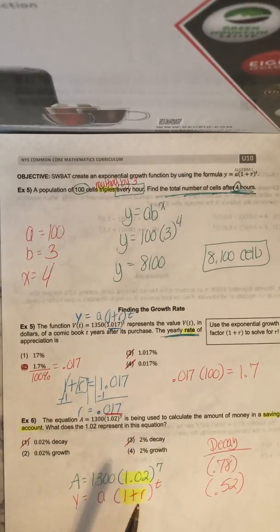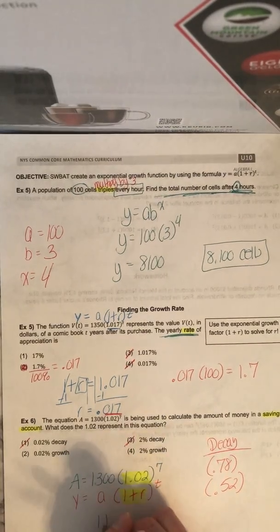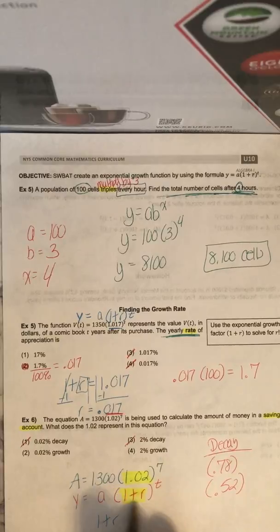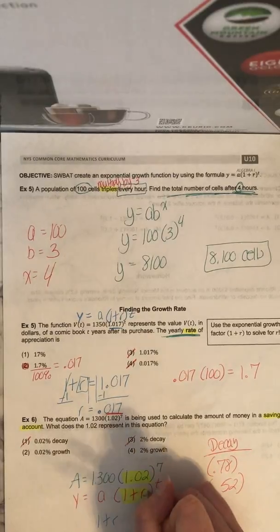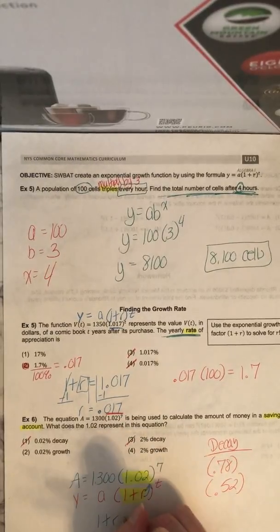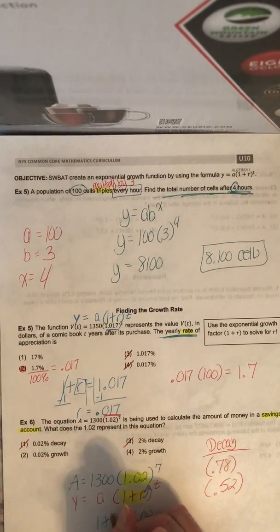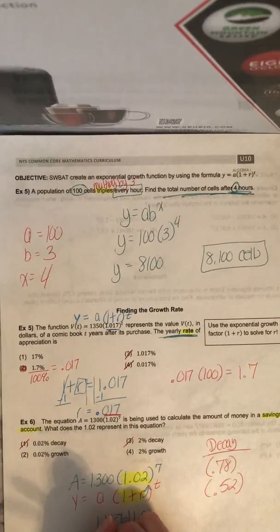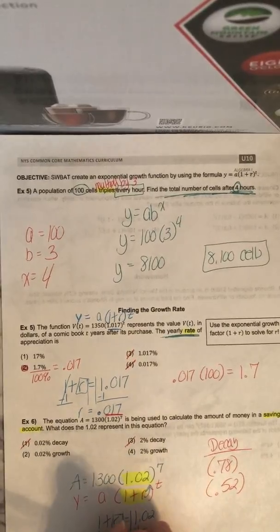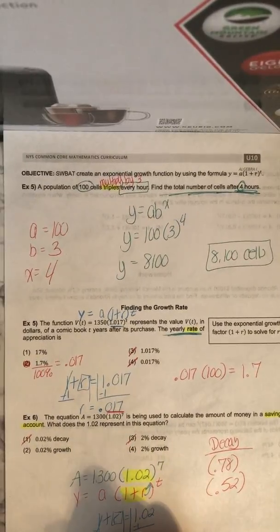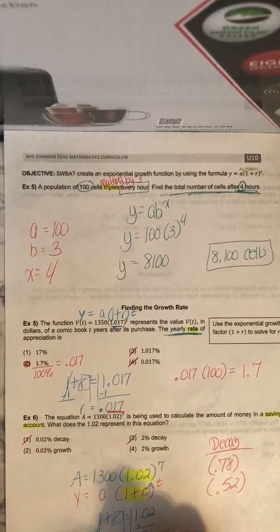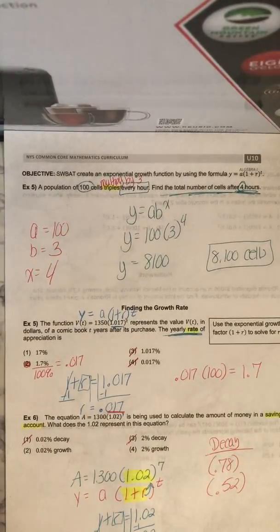Again, I'm going to just set myself up here with a little equation. I know that 1 plus R, when I add these together, is going to equal that 1.02. If I draw my train tracks, I'm solving for R. If I subtract 1 on both sides, just like we did before, I get R equals 0.02. But again, this is as a decimal.